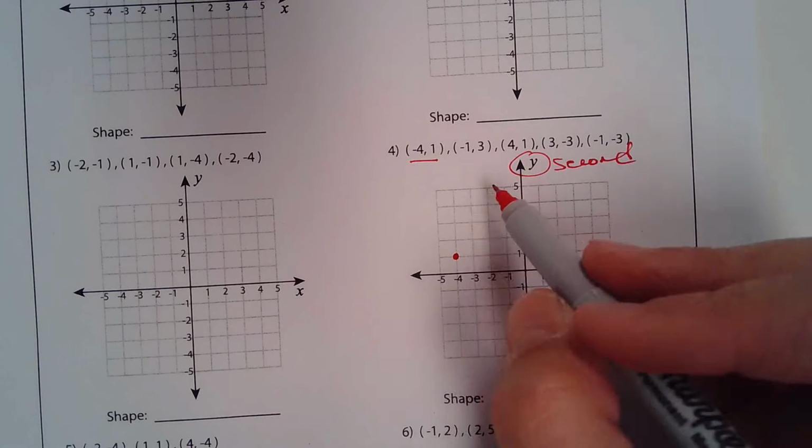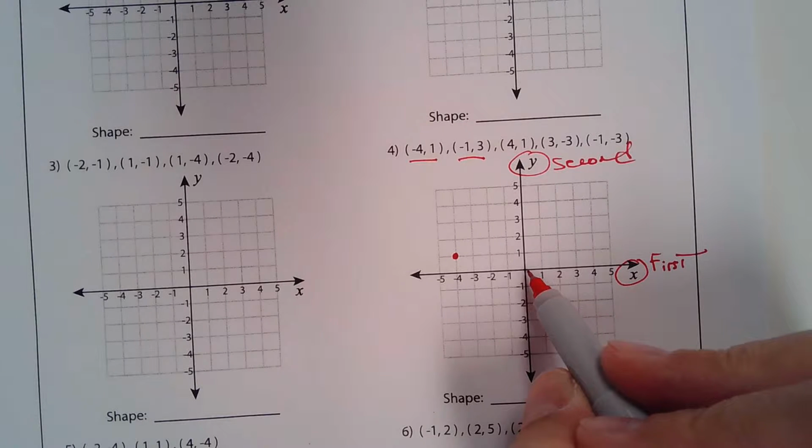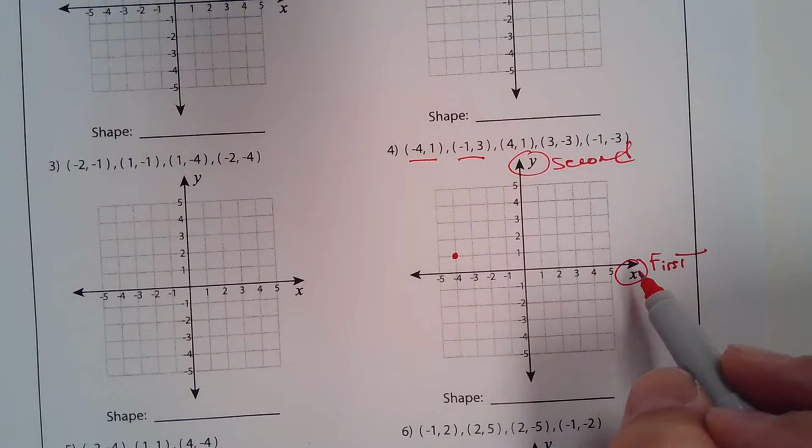Second ordered pair is -1, 3. So again, I'm starting with the x value. X value is first. Almost all of you guys are pretty good at this. There's still 2 or 3 students that don't quite get it. Always start with the x value.